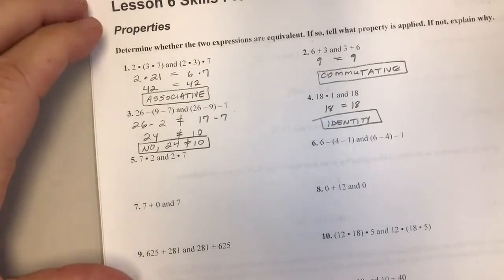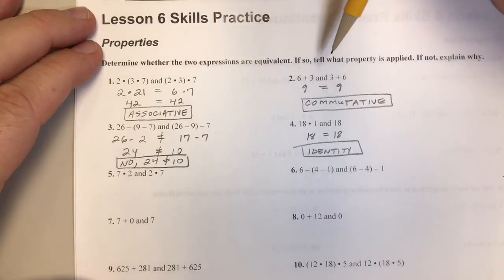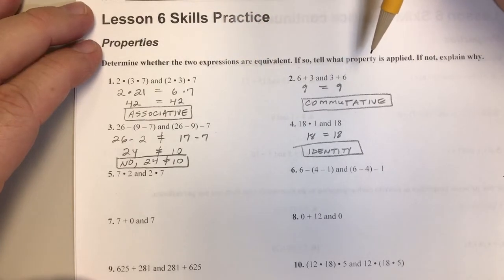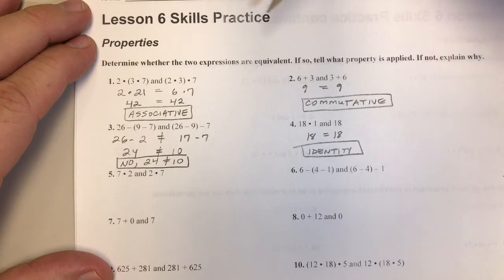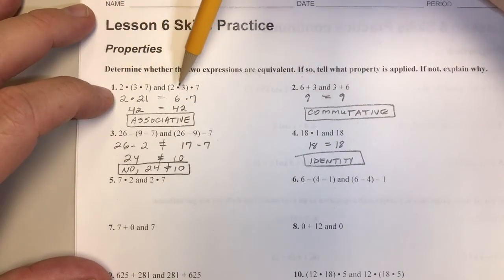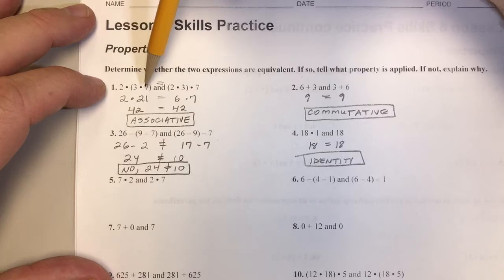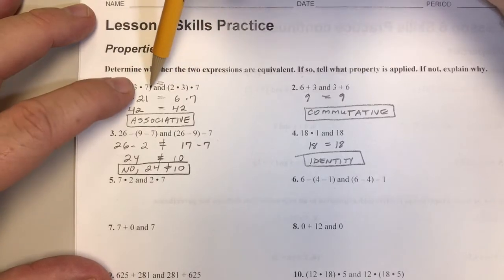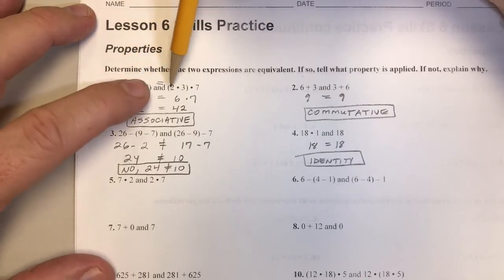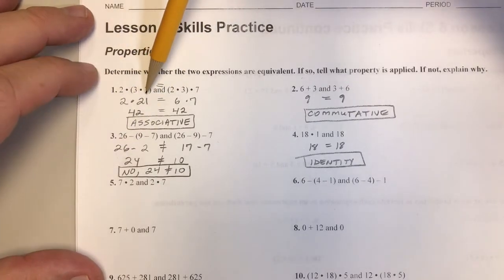The way we're supposed to answer these questions, if you read the directions, it says tell if the expressions are equivalent, and if so, tell which property is used. If not, explain why. So as you can see here in this first one, we're using parentheses to associate different sides of this equation. Think of your "and" as your equal sign. 2 times 3 times 7 and 2 times 3 times 7. It doesn't matter where our parentheses are on either side of the equation, we're still going to get to 42. And you can see how I've worked that out there.